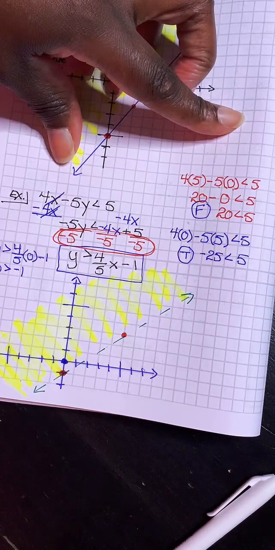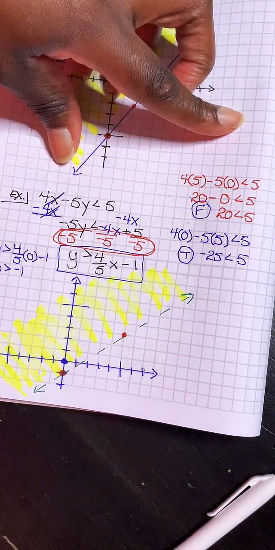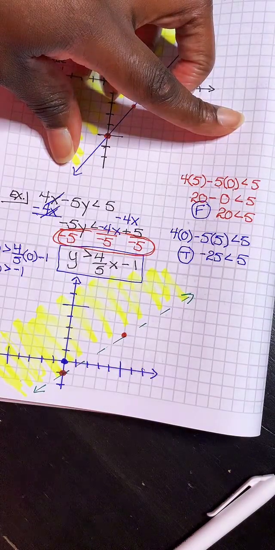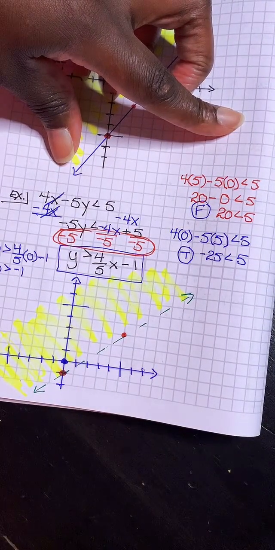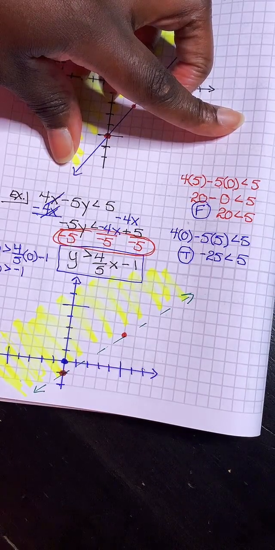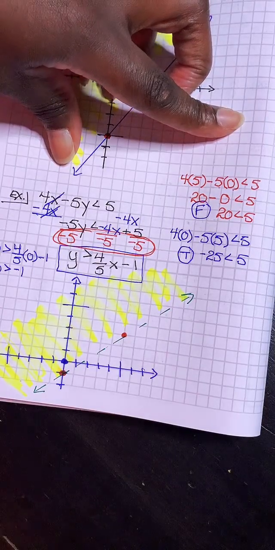Yeah, it just so happened it's not doing that. Alrighty. What type of math is this? This is Algebra 1. Okay, no problem.